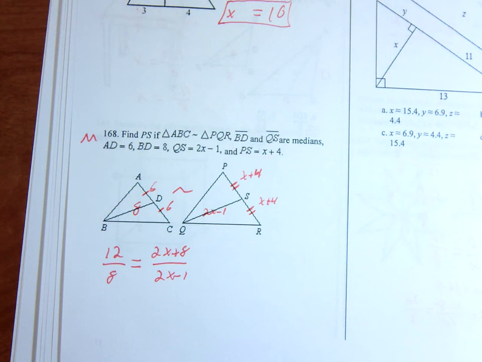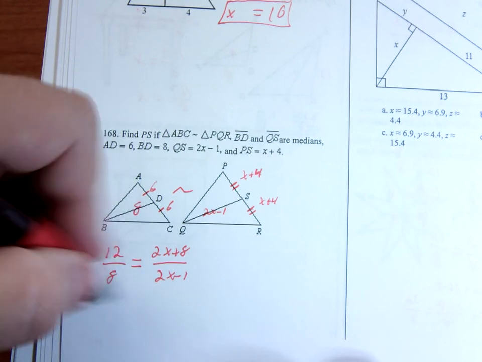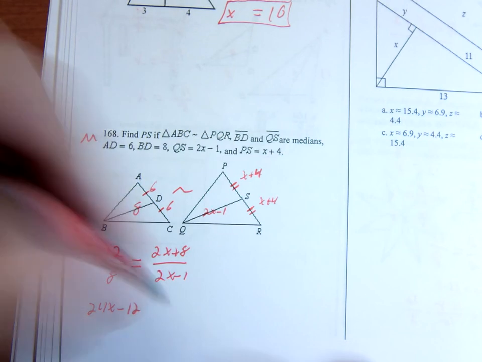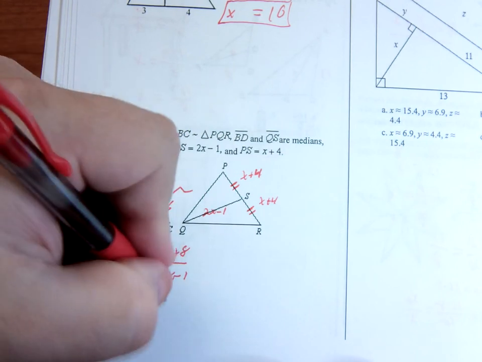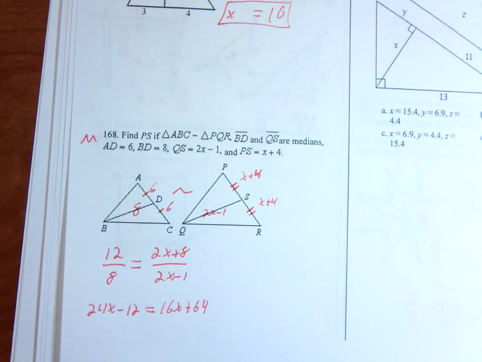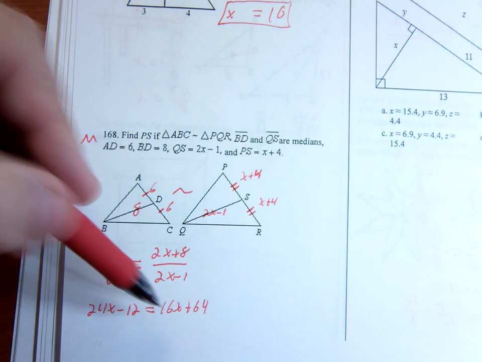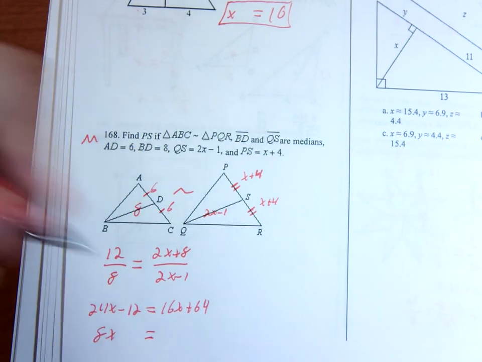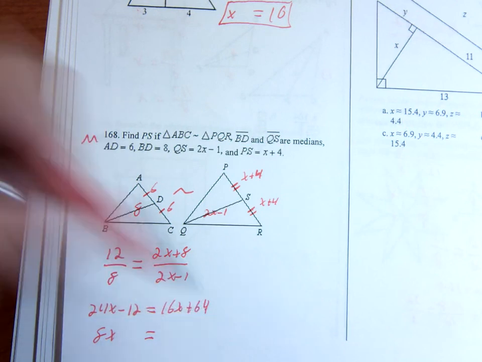Now, if we cross multiply and solve this, we're going to get 12 times 2x minus 1. That's 24x minus 12 equals 8 times 2 is 16x. 8 times 8 is 64. Subtract the 16x to the other side. I believe that gives me 8x. Add the 12 to the right side, and that gives me 76.